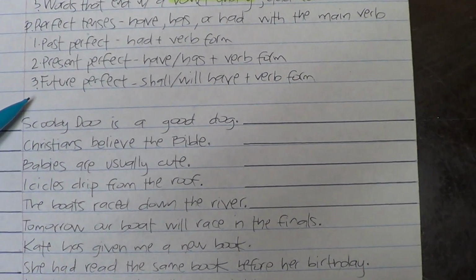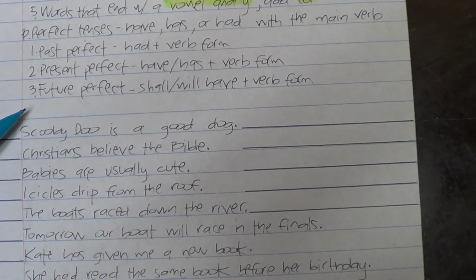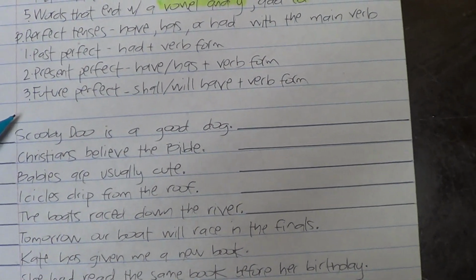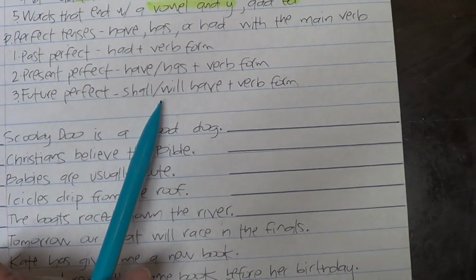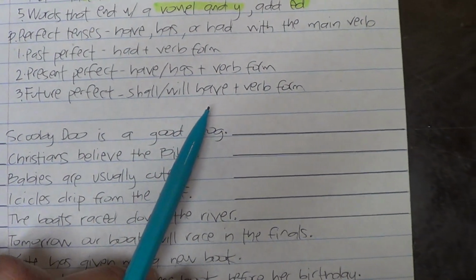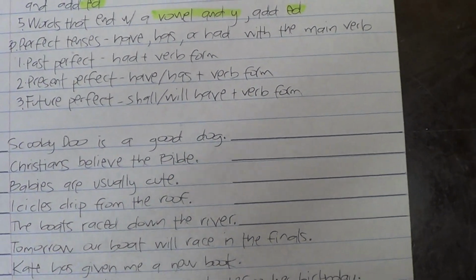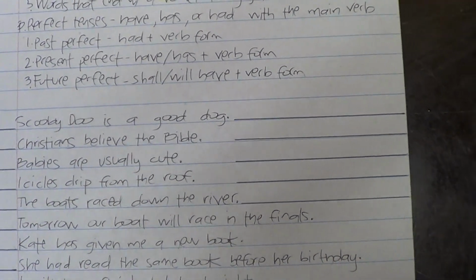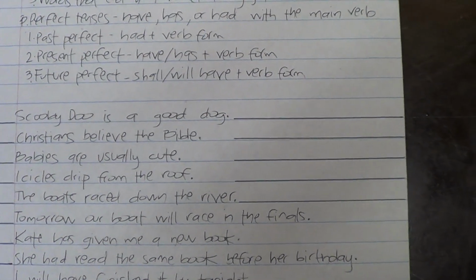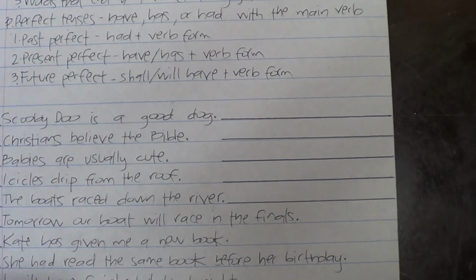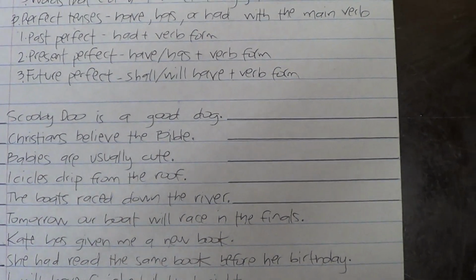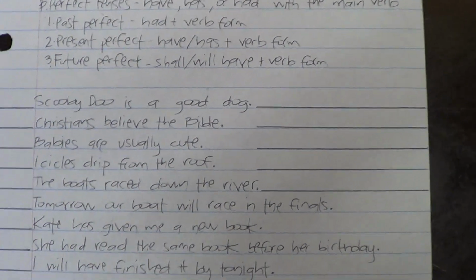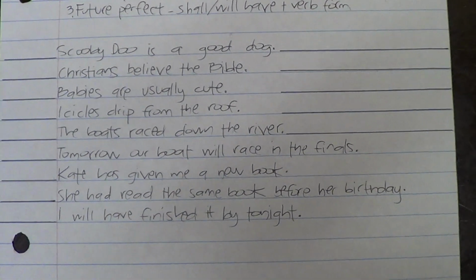If you have shall or will, I know we don't use shall very often, but just giving you options. Shall or will obviously makes it future, but what makes it future perfect is you're going to have shall or will plus have plus the main verb. So you're going to want to take a look at all of these extras. Okay? One thing you want to be careful of is sometimes the main verb might be either have, has, or had. Since that would be the only verb in the sentence, it's not a perfect tense. We've got to have those helping verbs plus a main verb. So just a couple things for you to think about and watch out for.